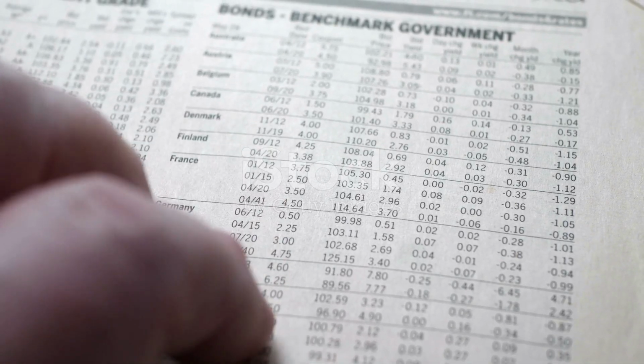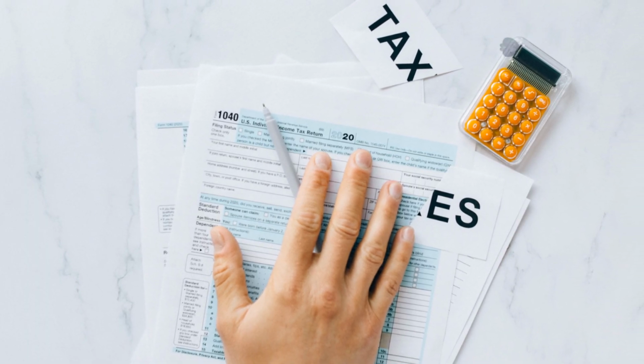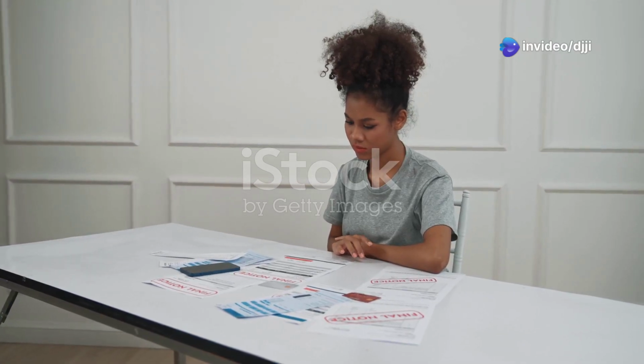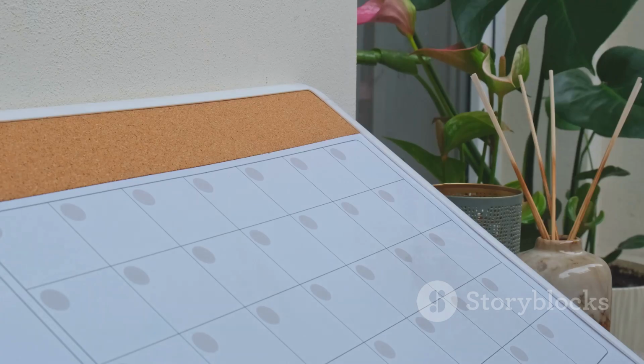Here's a more detailed look. No immediate tax deduction. Unlike RRSPs, contributions to a TFSA are not tax deductible. This means you don't get to reduce your taxable income immediately, which can be a disadvantage if you are in a high tax bracket.